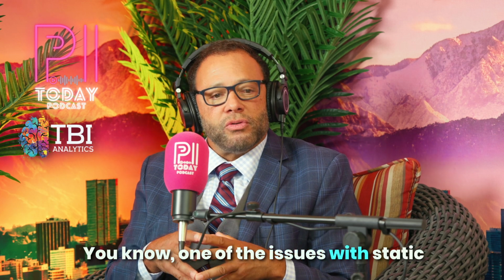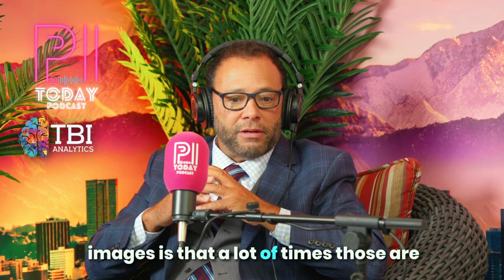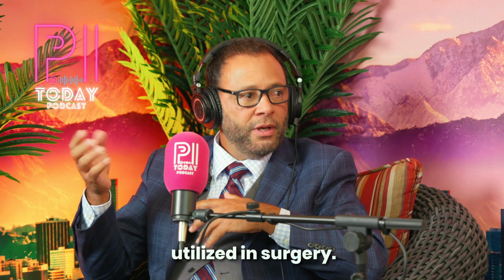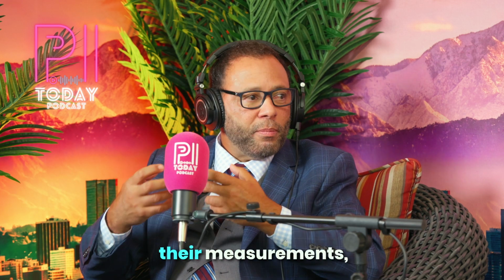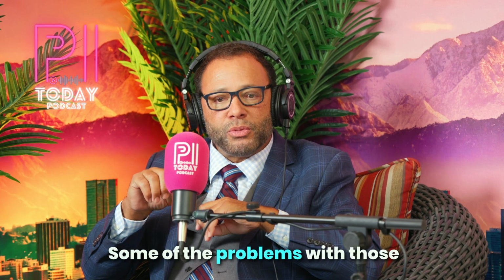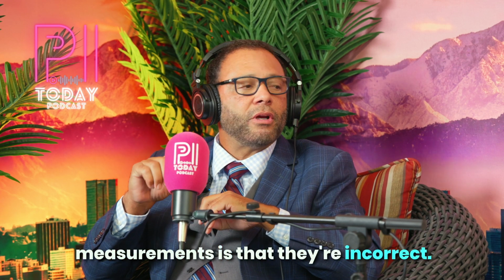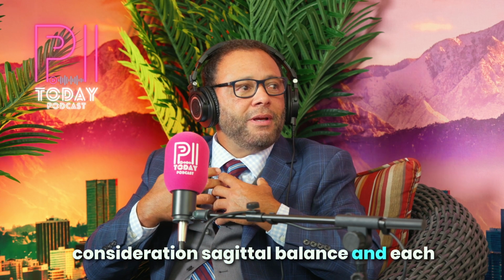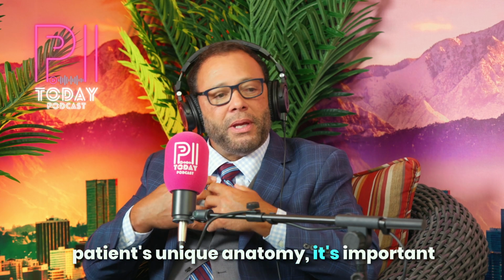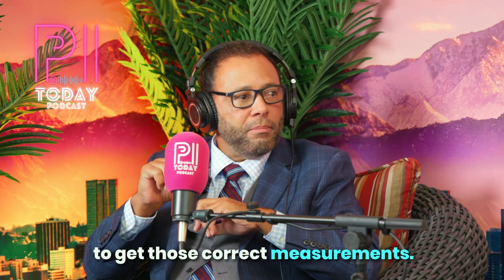One of the issues with static images is that a lot of times those are utilized in surgery. They'll put them up on a light box, measure out sagittal balance, and get their measurements, pelvic tilt, PI minus LL. Some of the problems with those measurements is that they're incorrect, because when we take into consideration sagittal balance and each patient's unique anatomy, it's important to get those correct measurements.